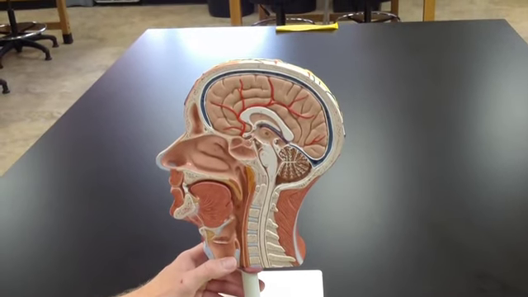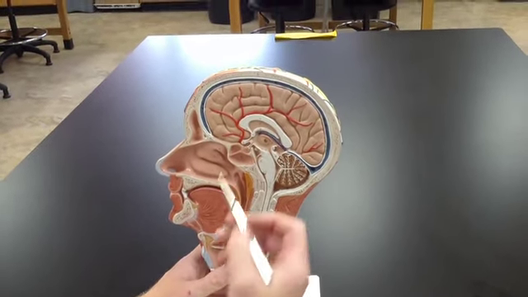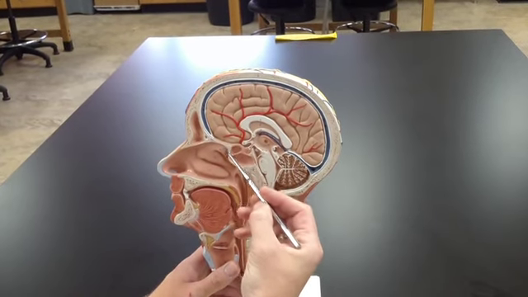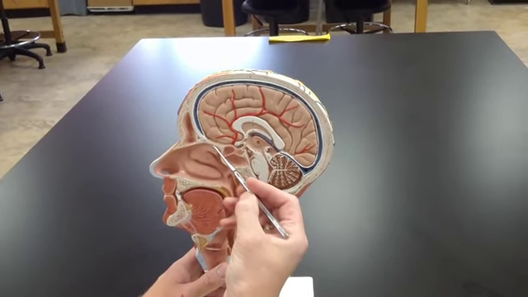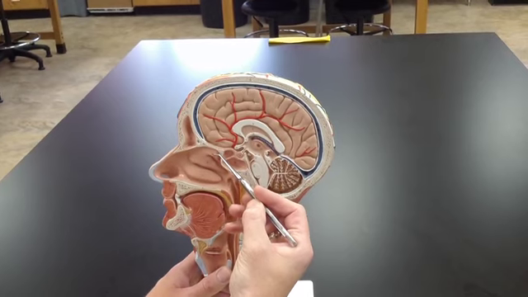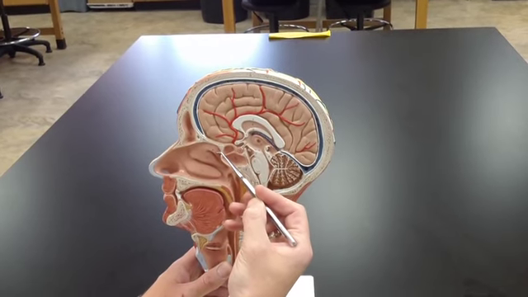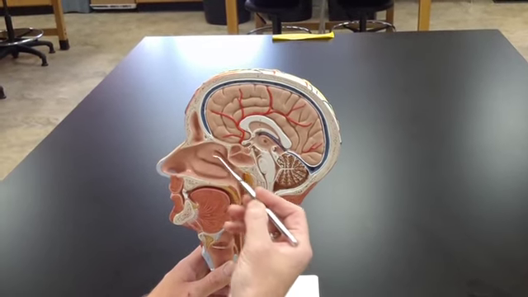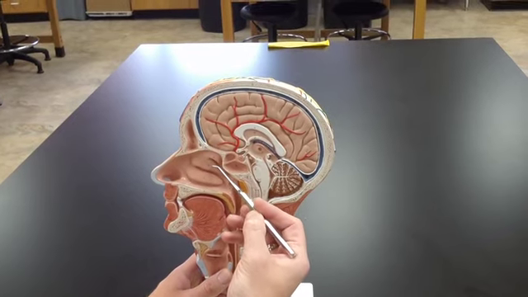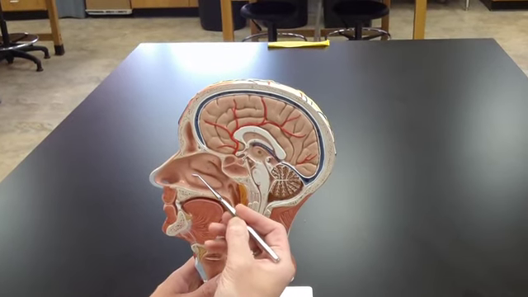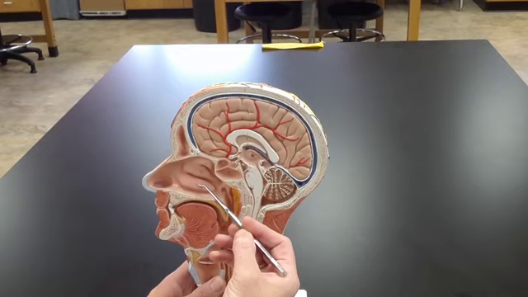You have three different nasal concha. You have your superior nasal concha, right here, marked letter A. So this is your superior nasal concha. Your middle nasal concha, marked letter B, and your inferior nasal concha marked letter C.